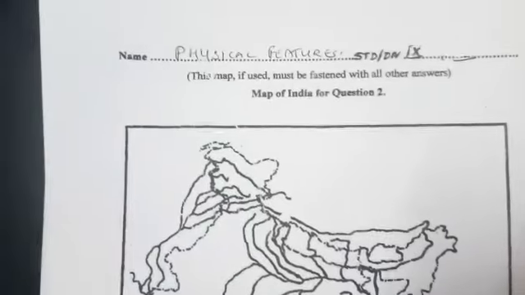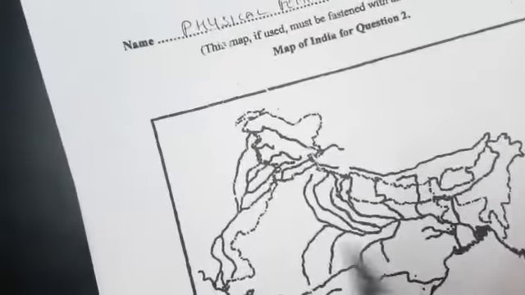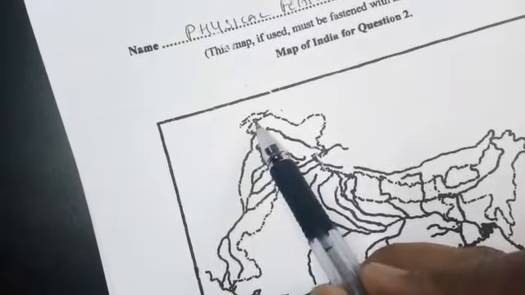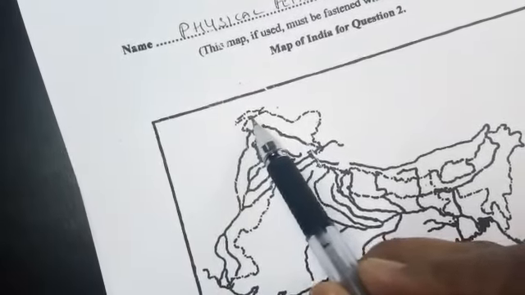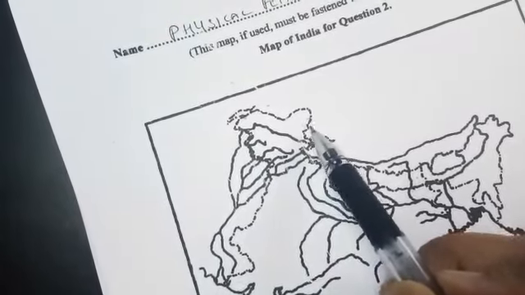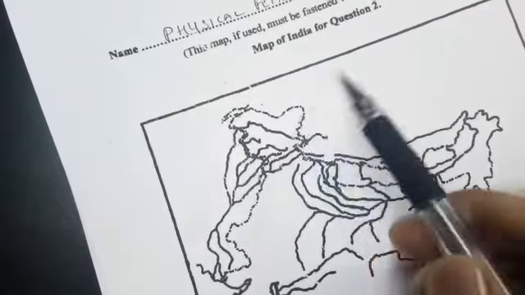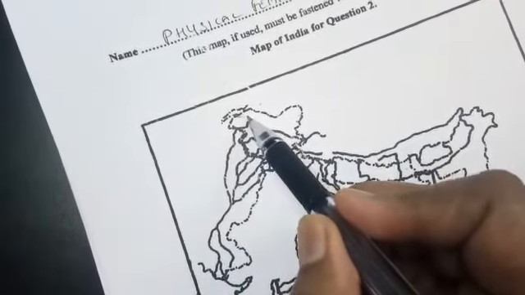Let's mark the physical features. First, we'll mark the Karakoram range. You can see this tip, which is called the Pamir knot, from here, and then this bulge. You can see this indent till here. Put the points first and then make a curve.